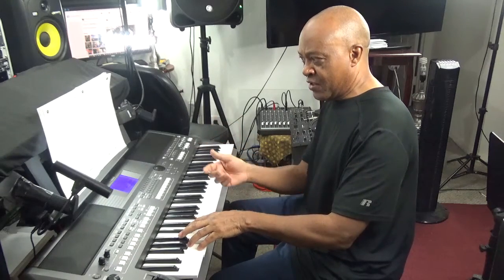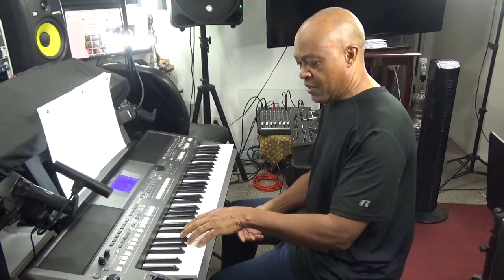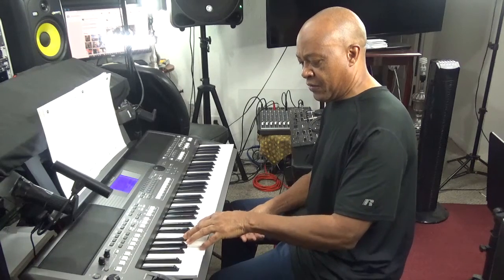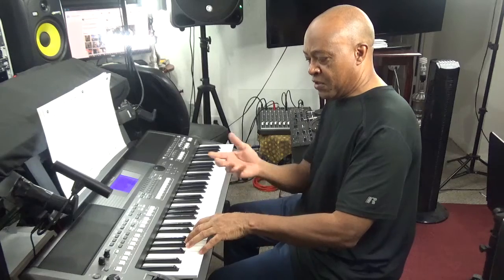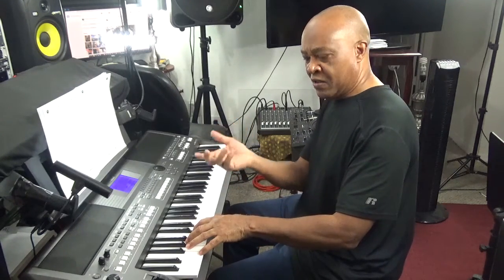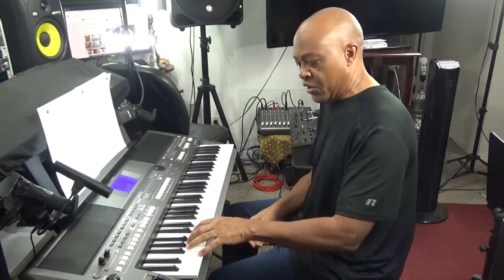From G minor 7 they play C dominant 7, and then they resolve C dominant 7 on F major 7.